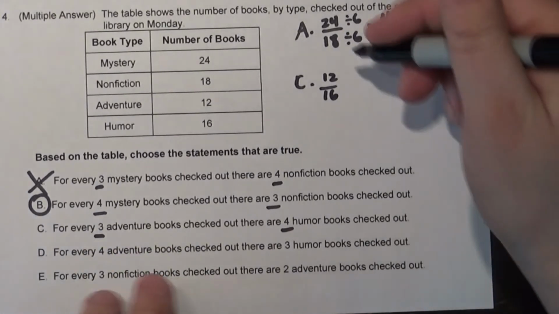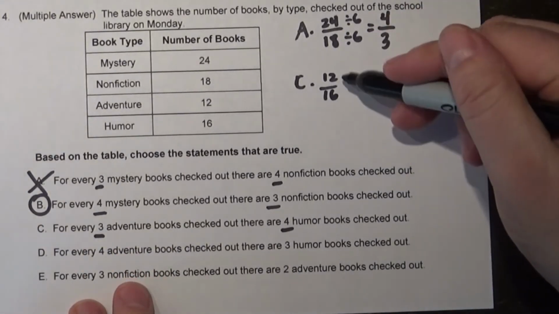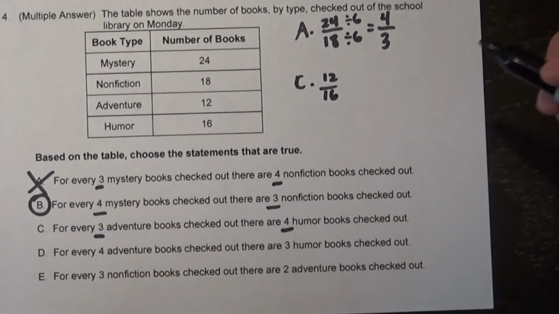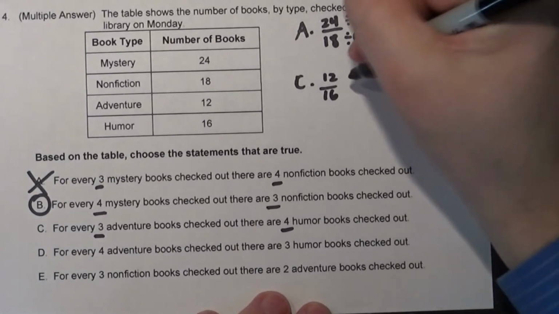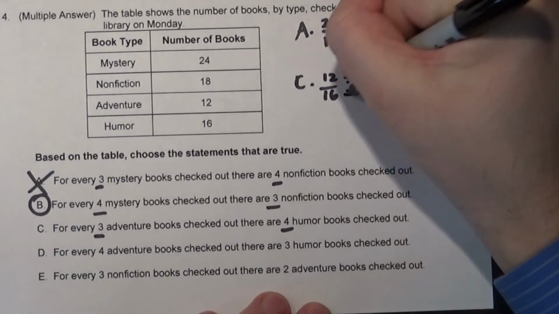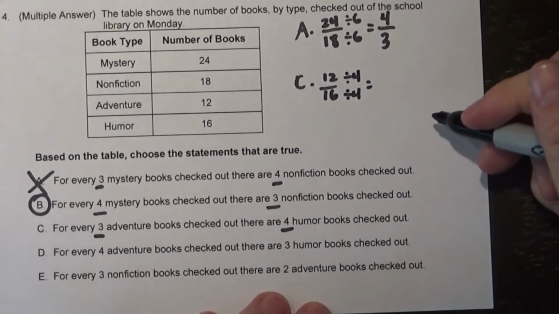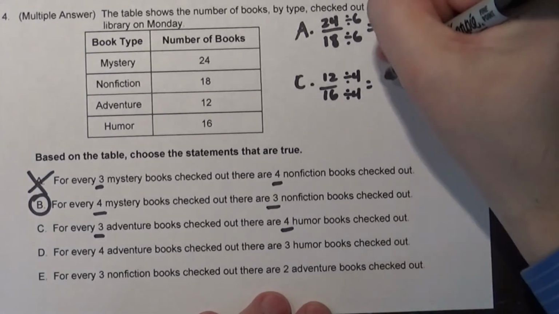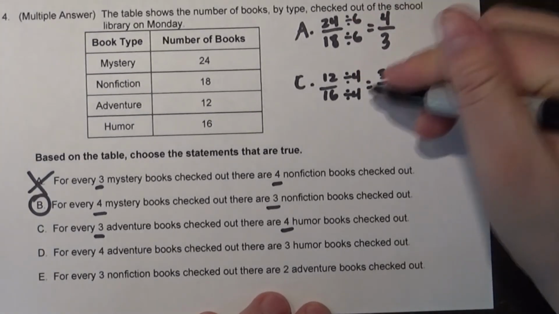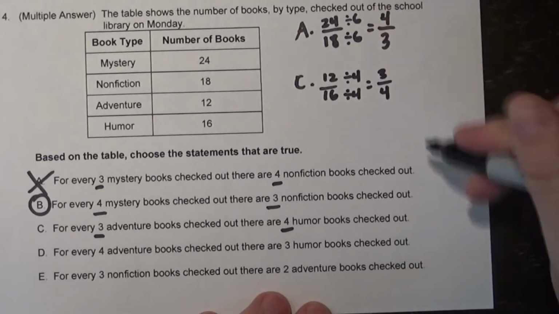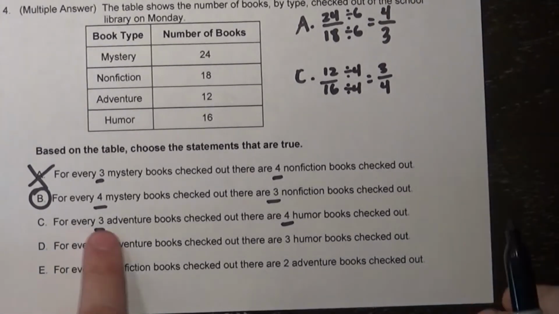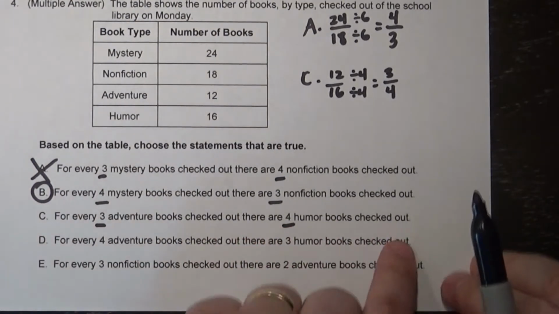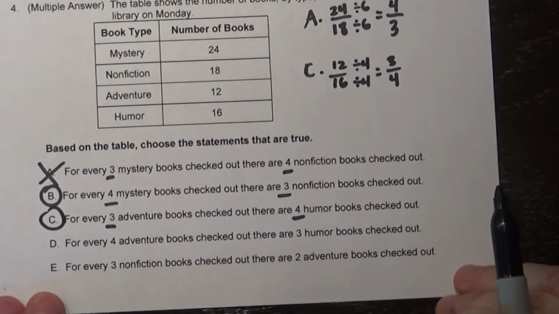So let me think about if I can reduce this down. 12 and 16, do they have any common factors? And hopefully you're thinking about the number 4. If I divide by 4 for both of these, I'm going to come up with my equivalent ratio. 12 divided by 4 is 3. 16 divided by 4 is 4. I came up with 3 adventure to 4 humor. For every 3 adventure books checked out, there are 4 humor checked out. So yes, I can say C is indeed correct.